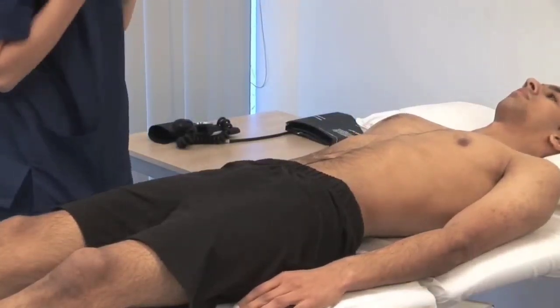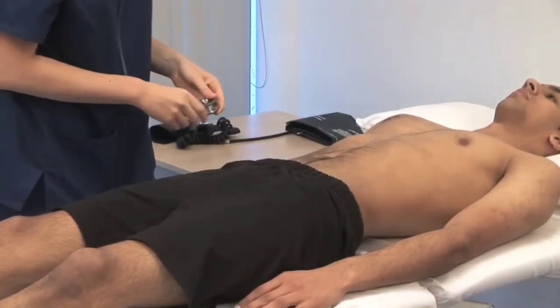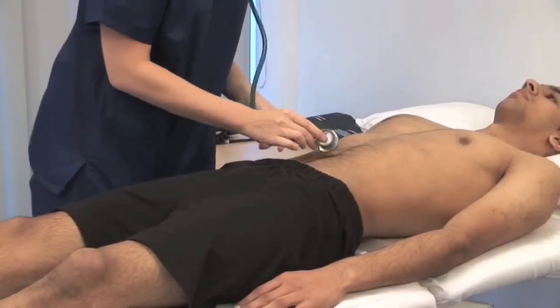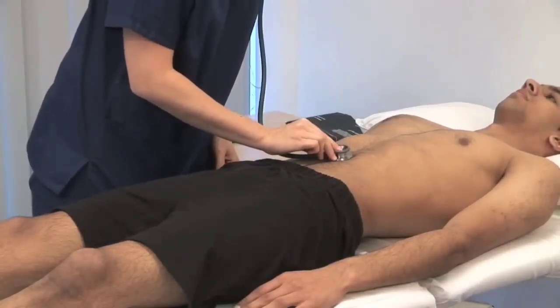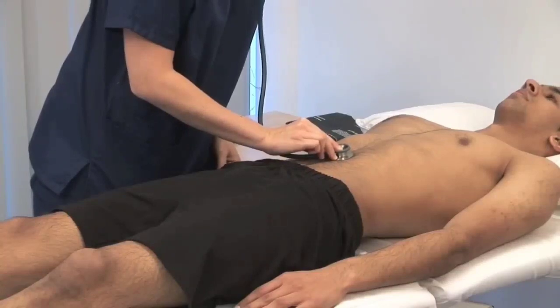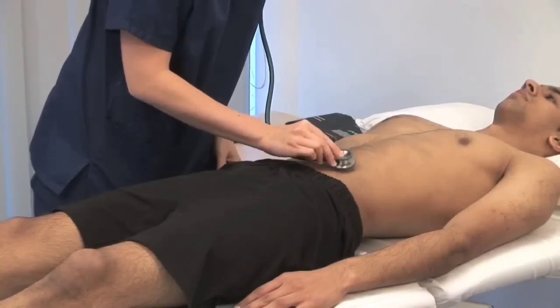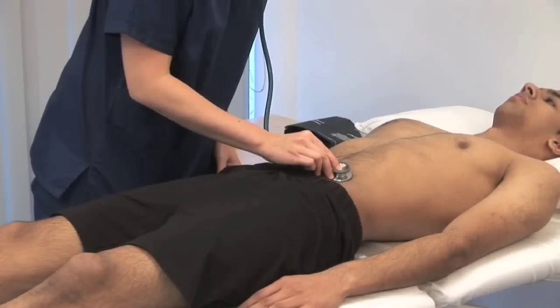Listen over the aorta for a bruit due to a stenosis. Also listen for renal artery bruits bilaterally. Renal artery bruits cannot be distinguished from those in adjacent vessels, such as the mesenteric arteries.